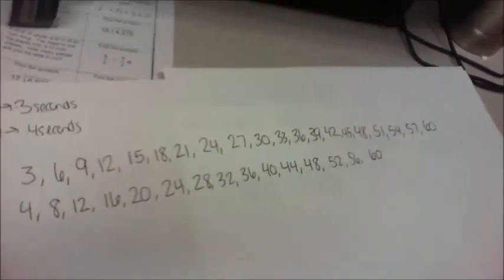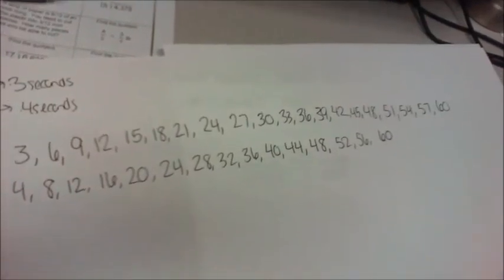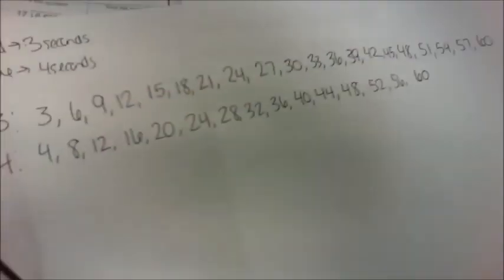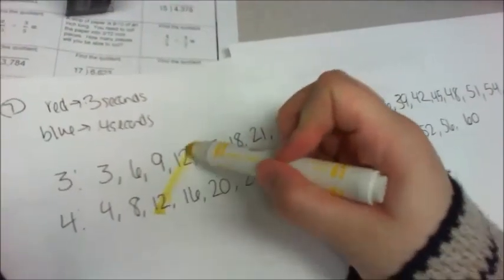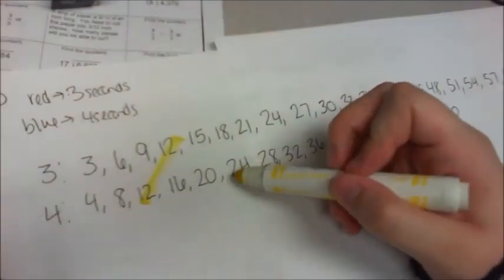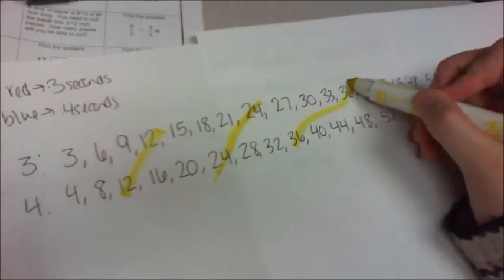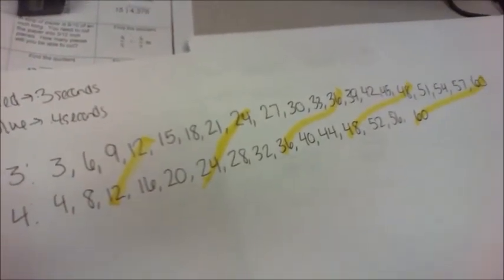So let's see how many numbers they have in common, because that'll be how many times they blink at the same time. So I'm going to grab a highlighter for that. Excuse my reach. All right. I see they both have 12s. They both have 24s. They both have 36s. They both have 60s. And they both have 48s. I skipped 48. That's all I see that they have in common.